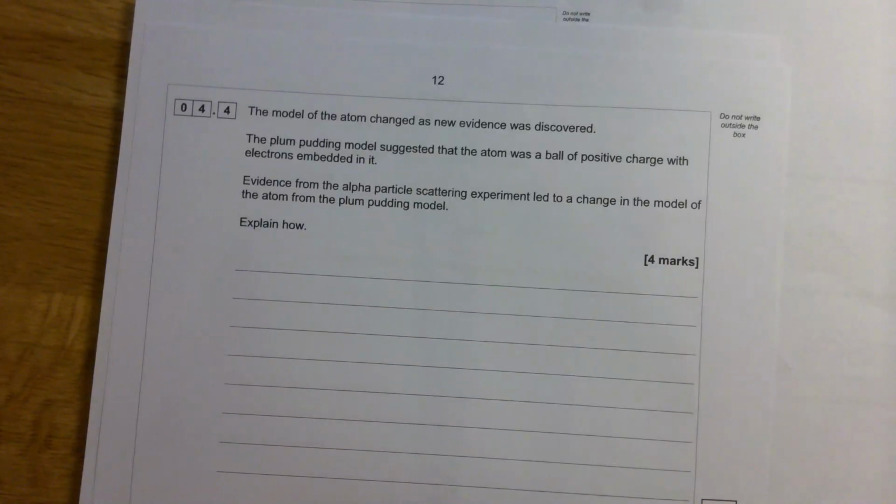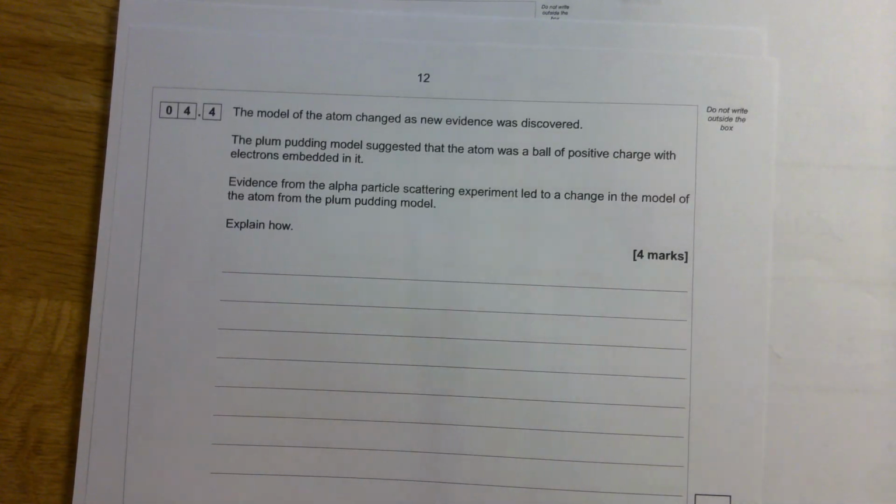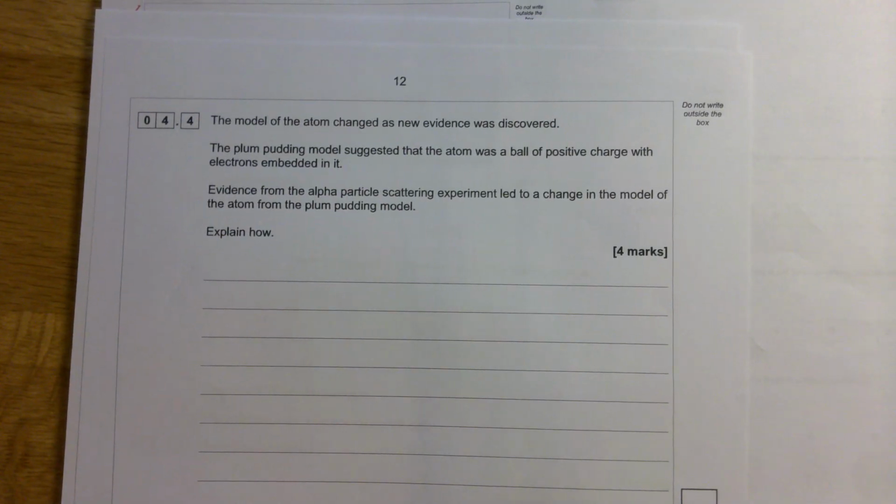There's another question here, last thing we'll do on this video, another question from 2008, 19 I think it is. So the plum pudding model was the ball of positive charge with electrons embedded in. Evidence from the alpha particle scattering led to a change in the model from the plum pudding model. Explain how.